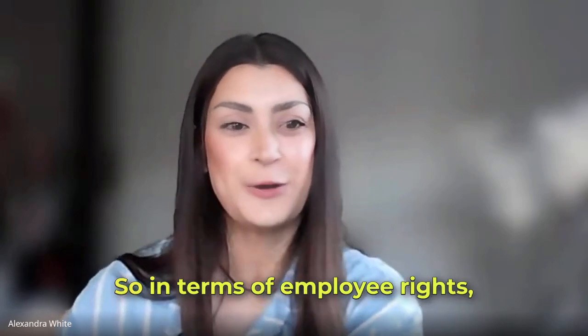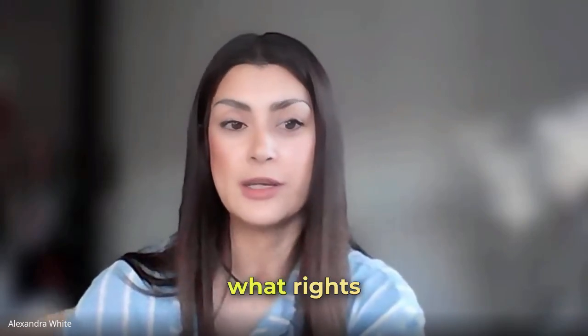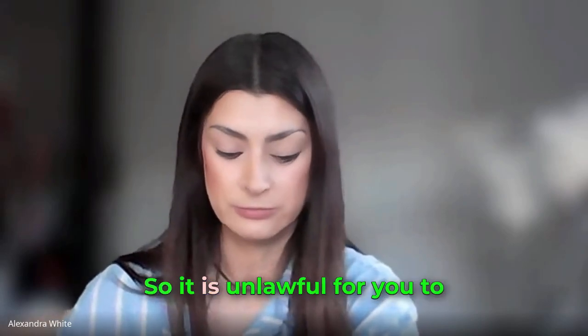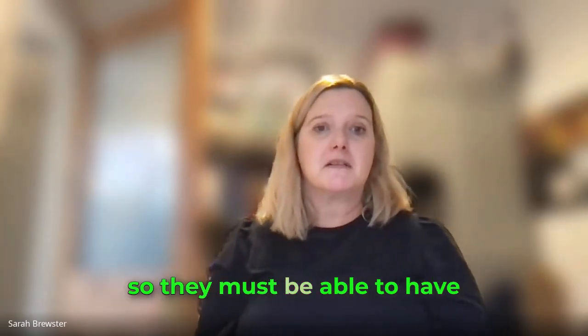Okay, so in terms of employee rights, what rights do they have to join a union? So it is unlawful for you to stop anyone from joining a union. So they must have the right to join a union.